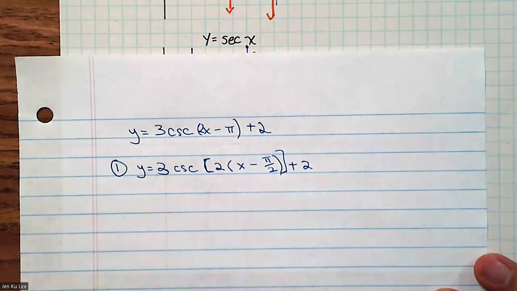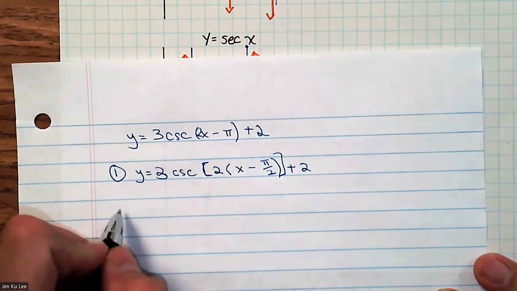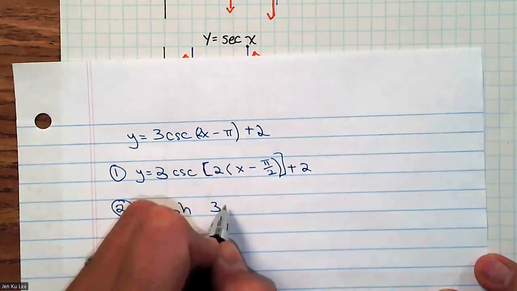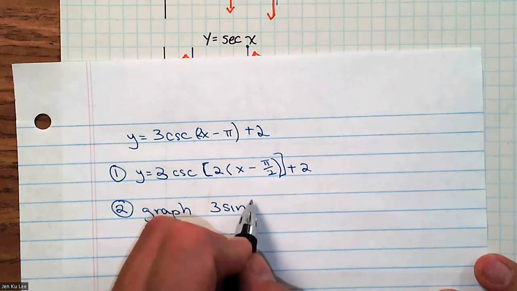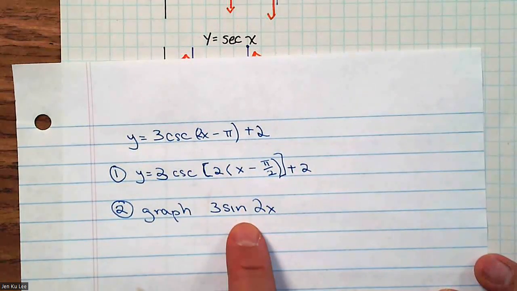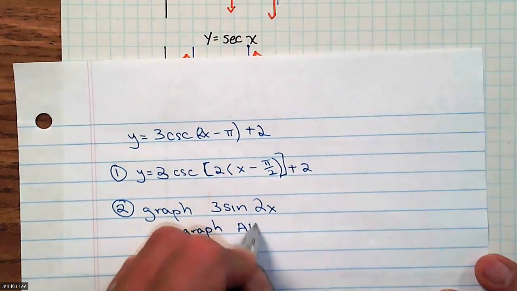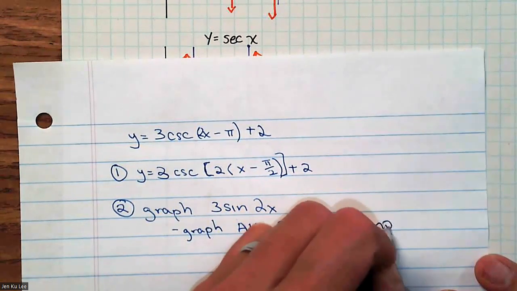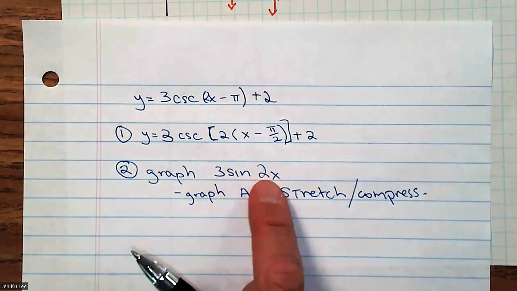If you guys don't, please go back to the sine cosine video, where we outline how to figure that out. Now the second step will be to graph 3 sine of 2x. Notice that I've turned my cosecant to sine. So we're going to graph all stretches or compresses. All right, so we're going to graph 3 sine of 2x.